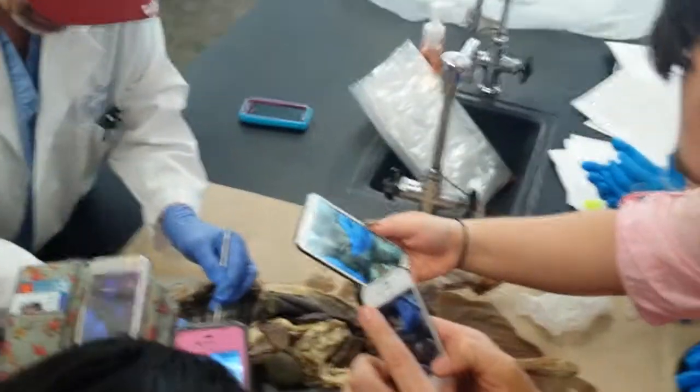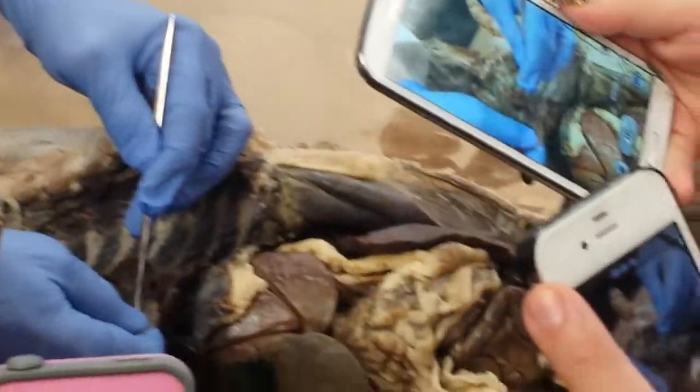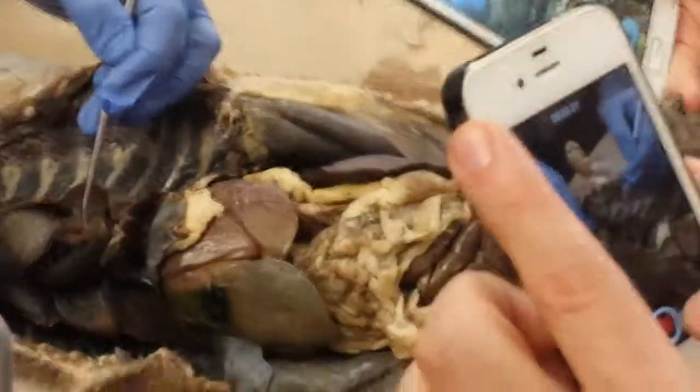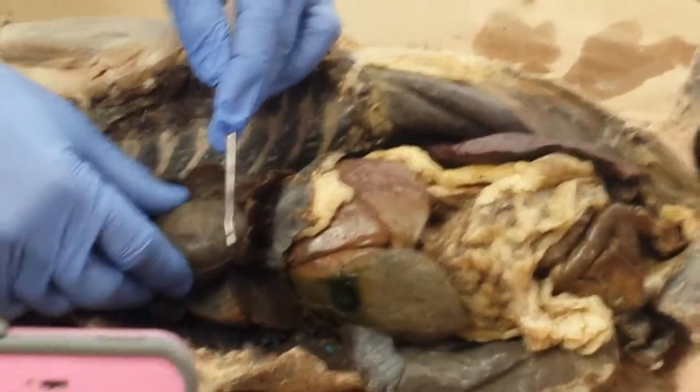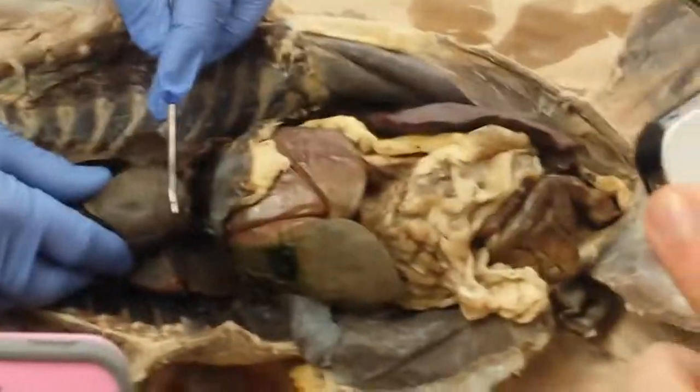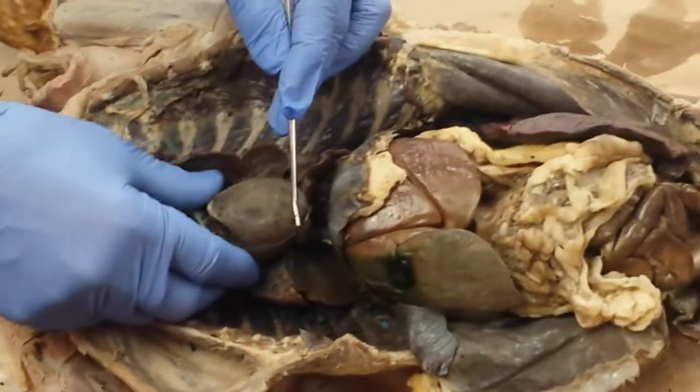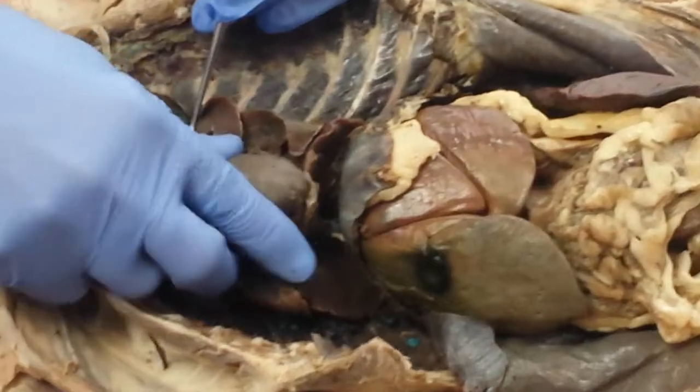It's called what? The parietal pericardium. The surface of the heart here is called what? Visceral pericardium, or epicardium. So orientation here is important.